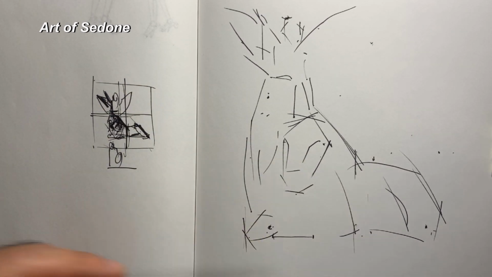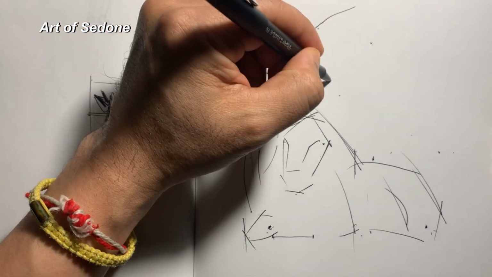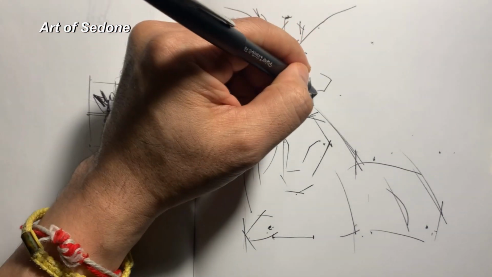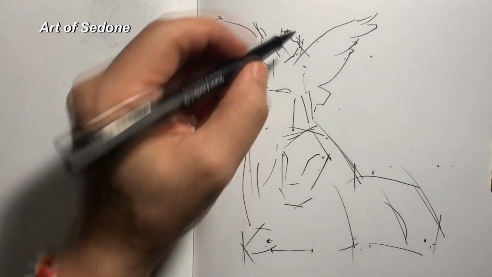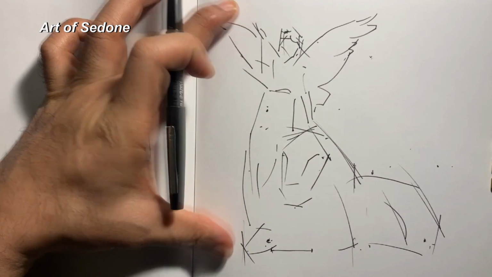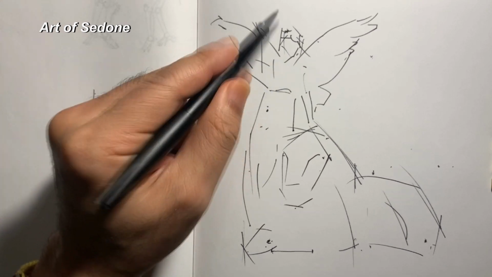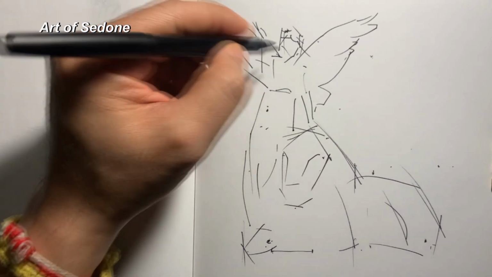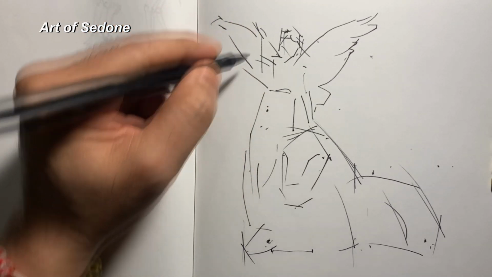You can see if the silhouette is correct or not. So you have the proportion of the head in comparison to the body, but then the head itself has a certain proportion to it. Same with the arms.